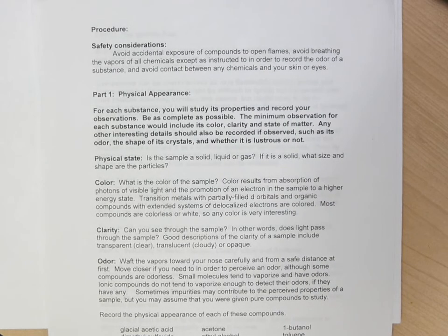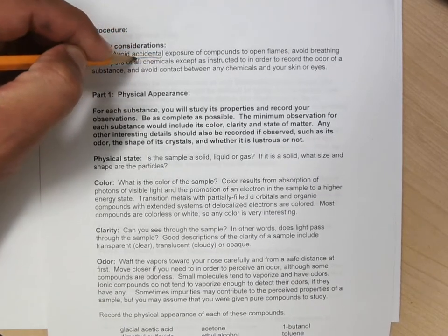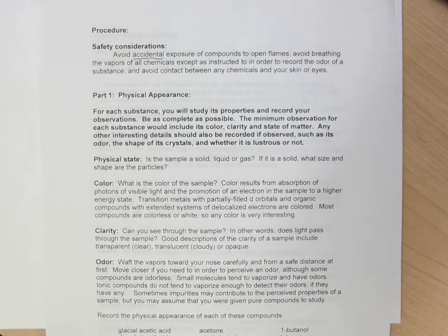Certain safety considerations, we want to avoid accidental exposure of compounds to open flames. One of my favorite warnings is that one because of the word accidental. In this lab we actually try to set things on fire and see whether they burn or not. So it's one of my favorite labs. I've always liked lighting fires and watching them burn in a controlled, safe, non-accidental way.